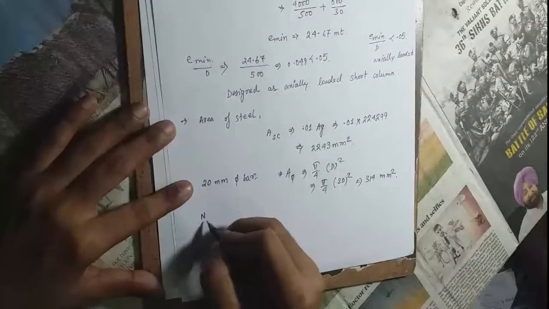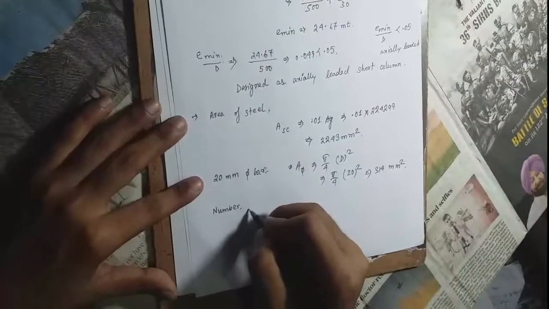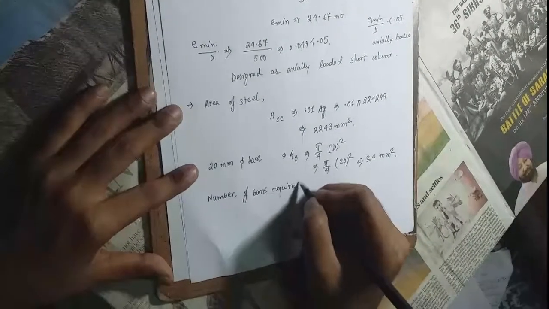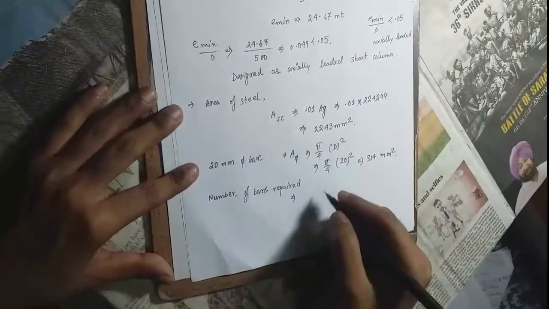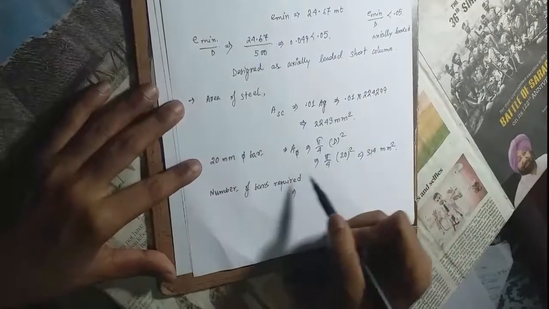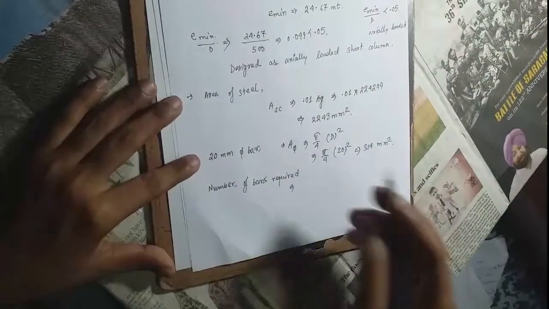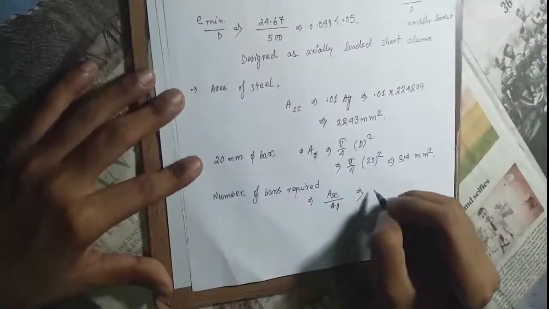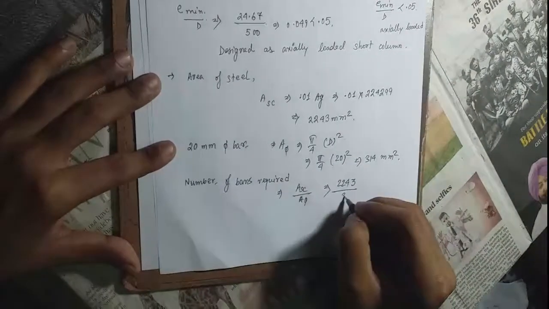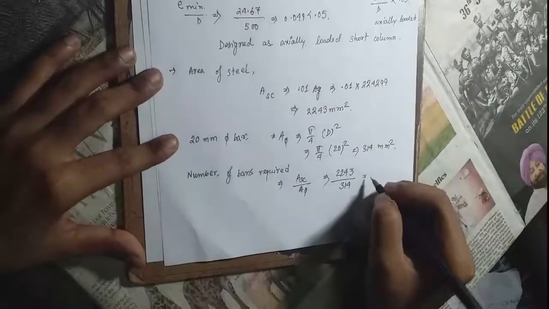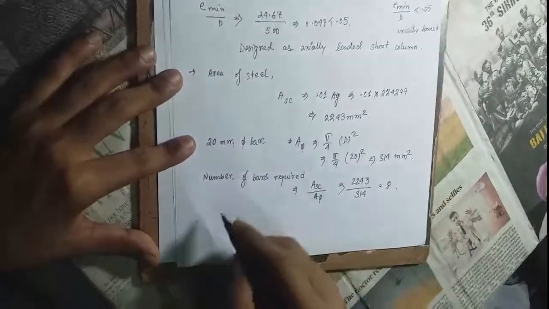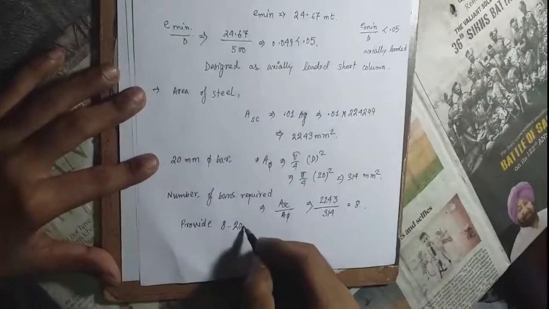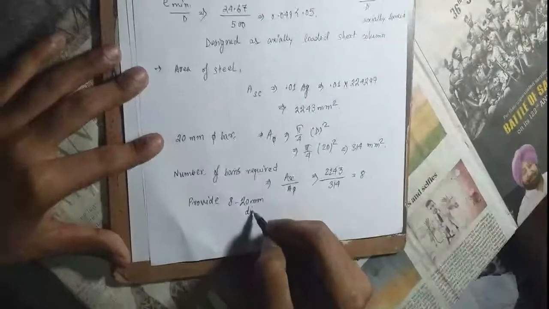Now the next step is the number of bars required. So how can we get the number of bars required? We have the total area of steel, and if we divide the total area of steel by the area of one bar, we can get the total number of bars. So Asc by area of one bar, 2243 divided by 314, we get it nearly equal to 8. So we provide here 8 bars of 20 mm dia.